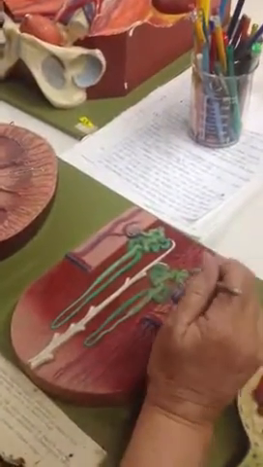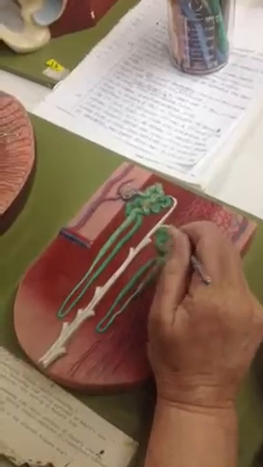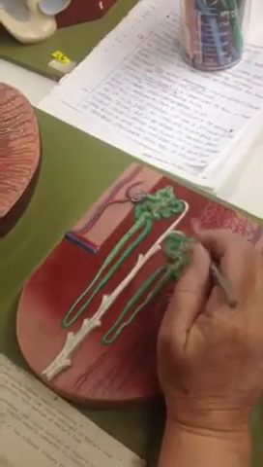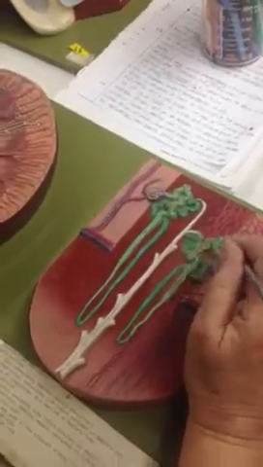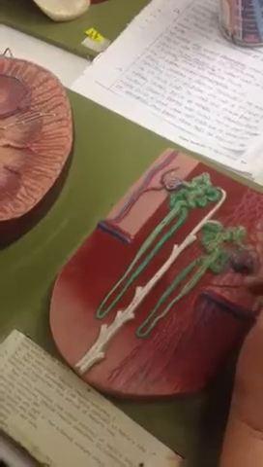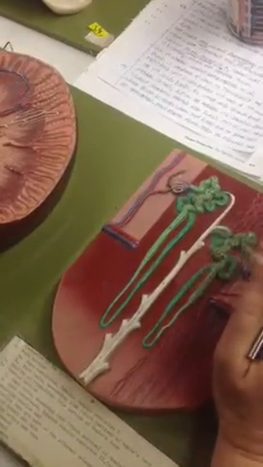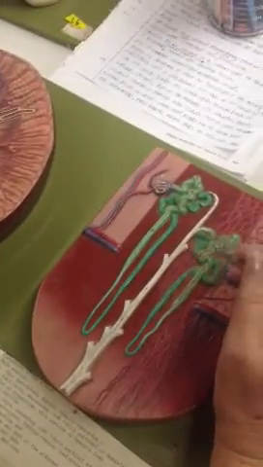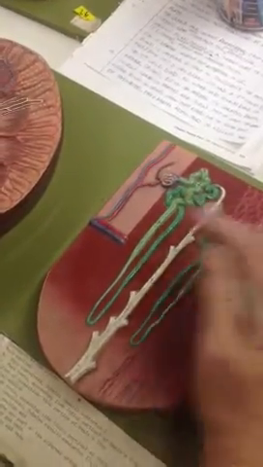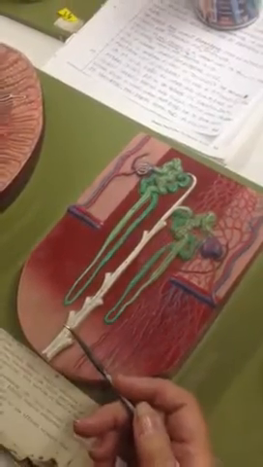Nitrogen-containing substances, hydrogen ions, variable control over how much water is absorbed and how much sodium. What's the hormone that regulates sodium? Aldosterone. So if there's a low blood volume or low solute concentration, aldosterone is released and it causes sodium to be reabsorbed, and water follows it.